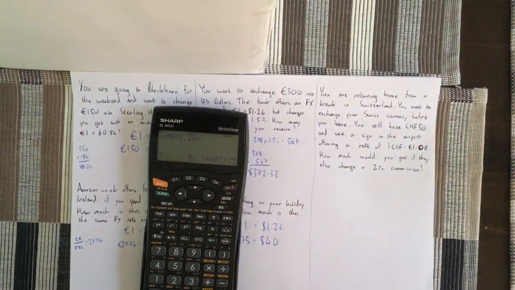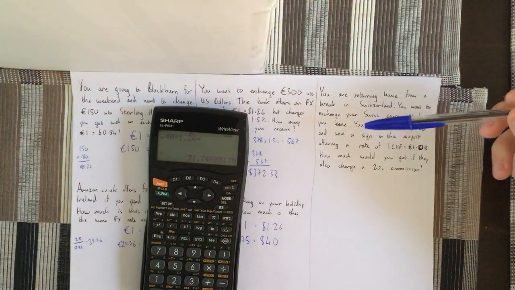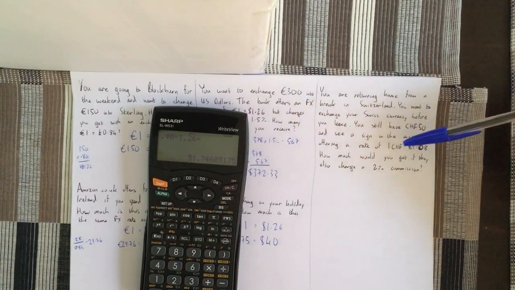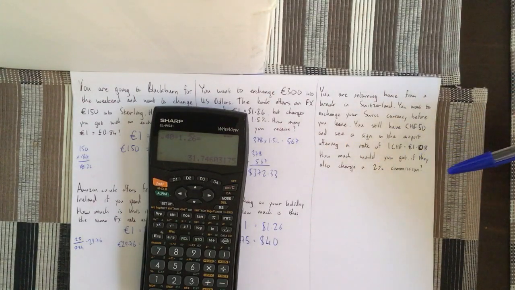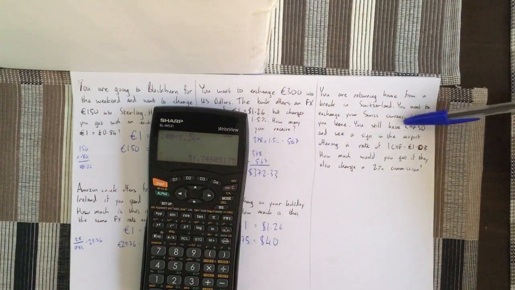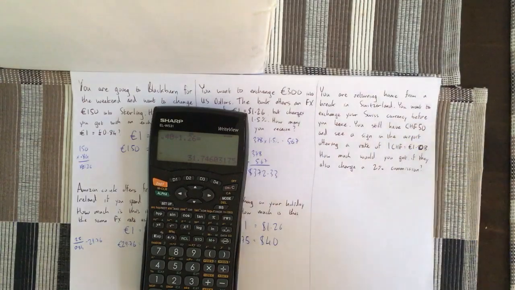Just a final example I'll do here, just ever so slightly different. You're returning home from a break in Switzerland. You want to exchange your Swiss currency before you leave. You still have 50 Swiss francs, so CHF is Swiss francs, and you see a sign in the airport offering a rate of 1 franc equals €1.08. How much would you get if they also charge a 2% commission?